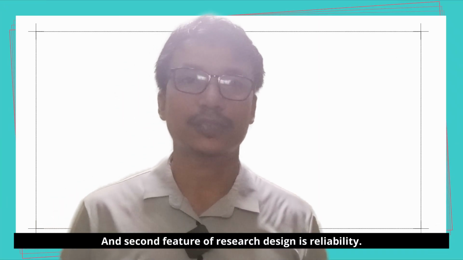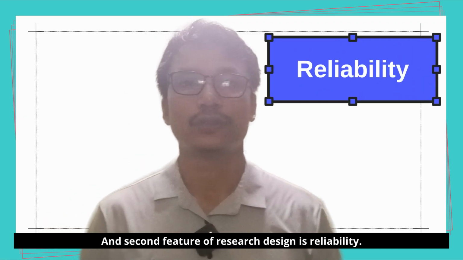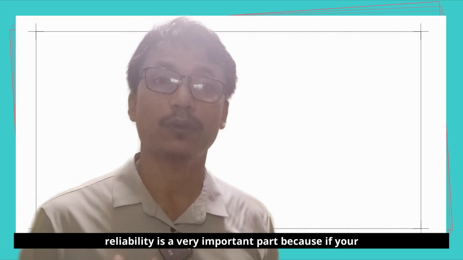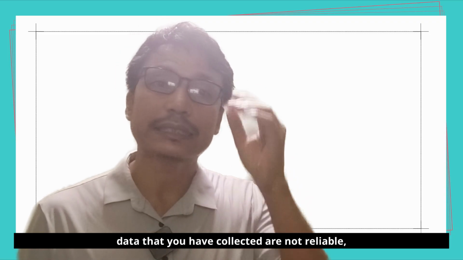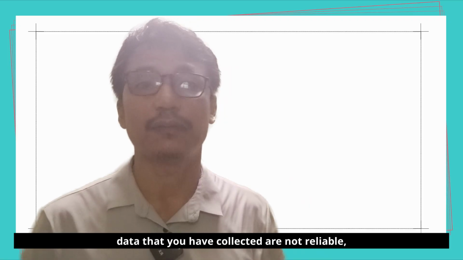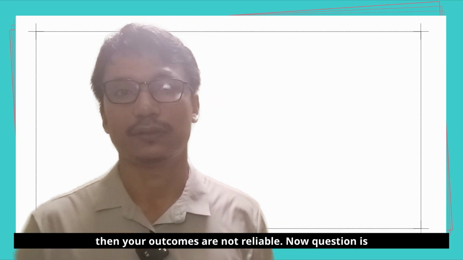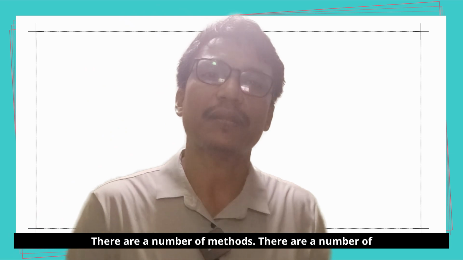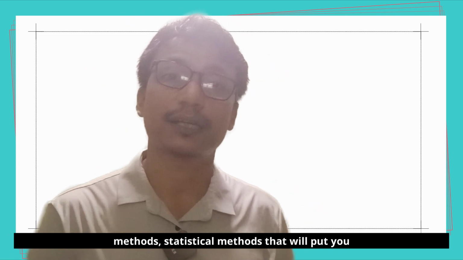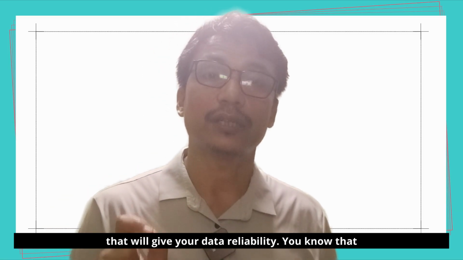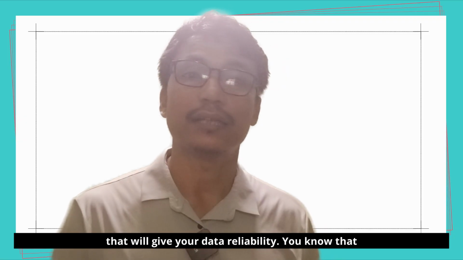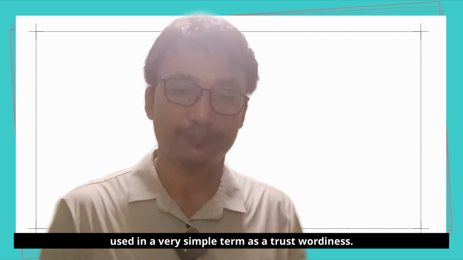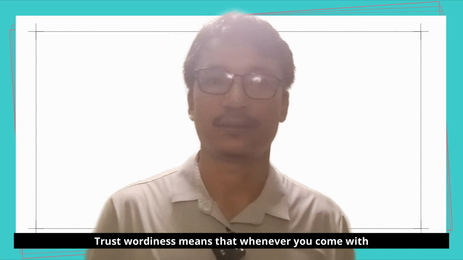And the second feature of research design is reliability. While doing any research, reliability is a very important part, because if the data that you have collected are not reliable, then your outcomes are not reliable. Now the question is how to make your research reliable. There are a number of methods, statistical methods, that will give your data reliability. The word reliability is used in a very simple term as trustworthiness.